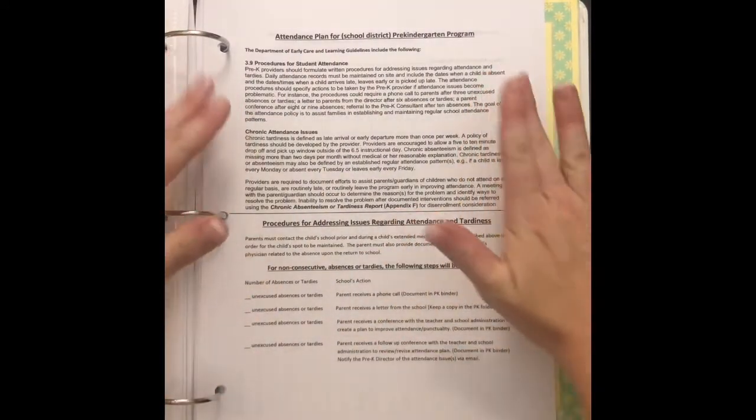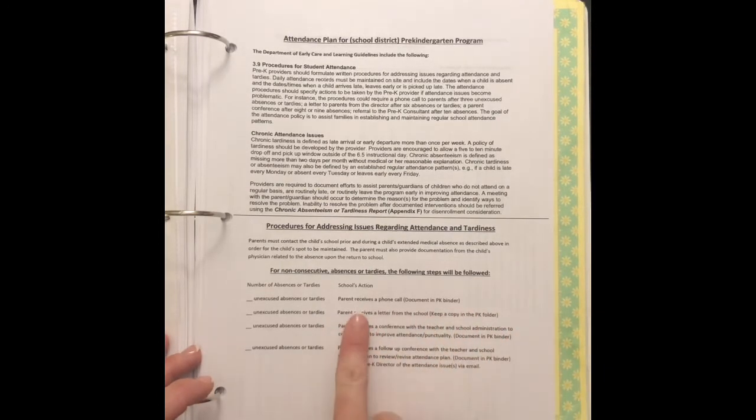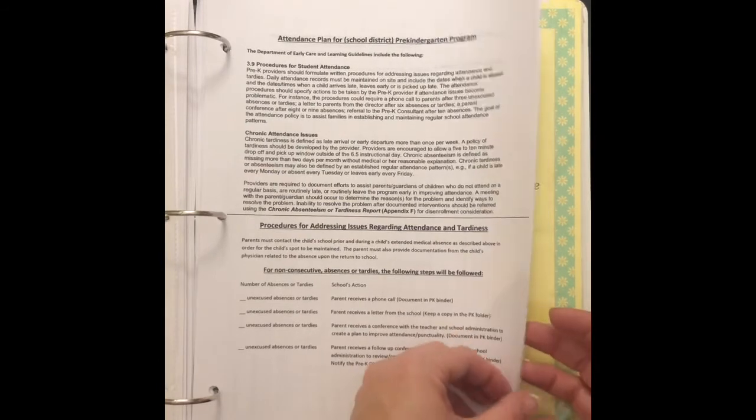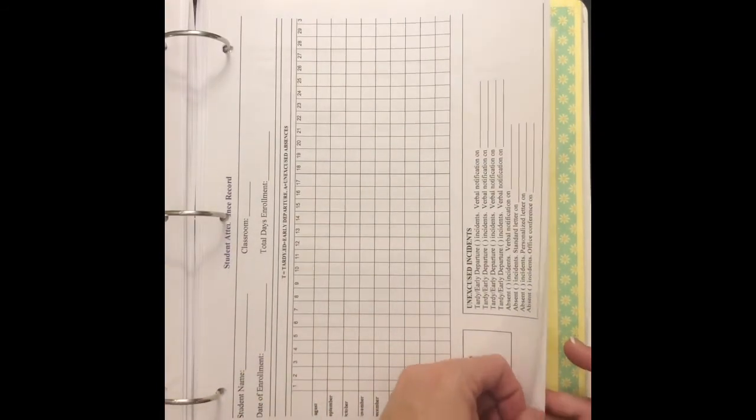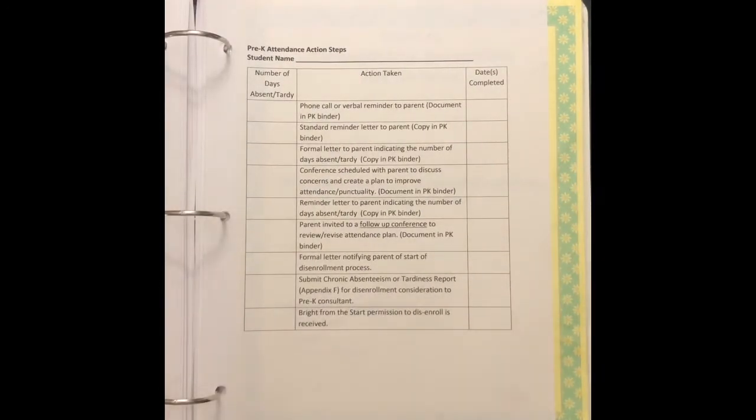So you might also want to put your attendance policy here, how you are following up with families, whether it's a phone call or a letter from the school. And then you could certainly put a copy of your class's attendance printout for the month, and any documentation of how you're following up with families, and maybe keep a log when you're following up with children who are having problematic attendance issues.